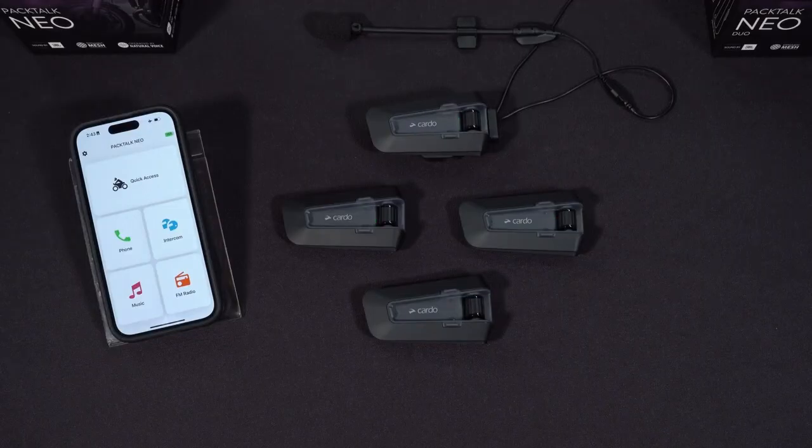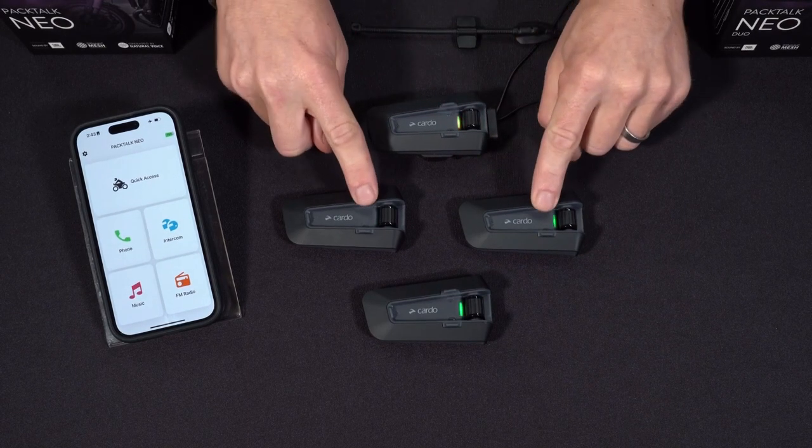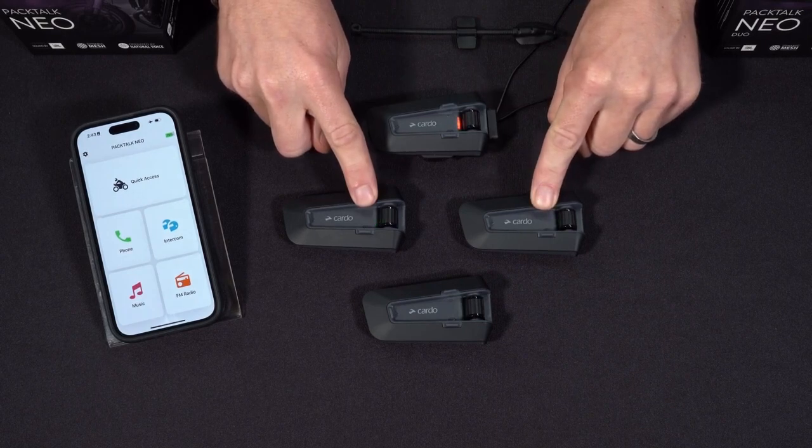Grouping riders in DMC is easy, it's fast, and it's the same exact process whether there's 2 of you or 12 of you. I'll show you first using just the buttons, and then I'll show you how to do it using the app. There's no right or wrong, it's completely up to you. So everybody just press and hold the intercom button, which is the upper one. Grouping initiated. This can all be done at the same time or kind of one-on-one like I'm doing it now.